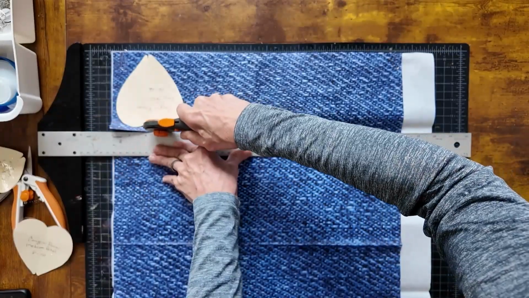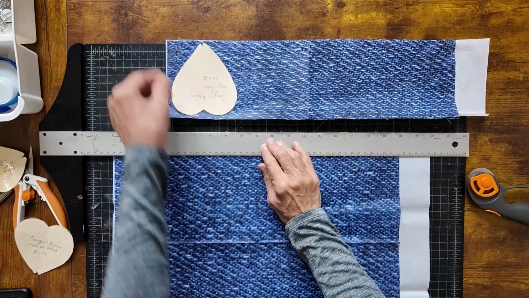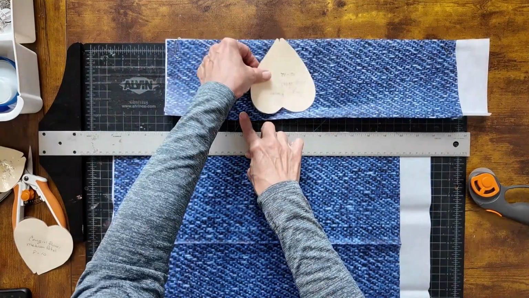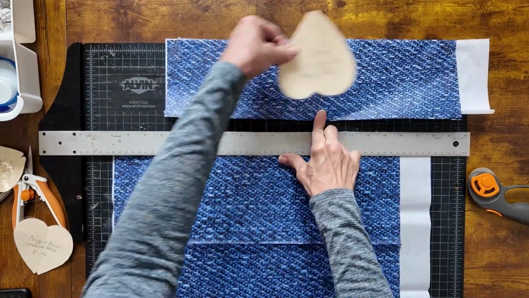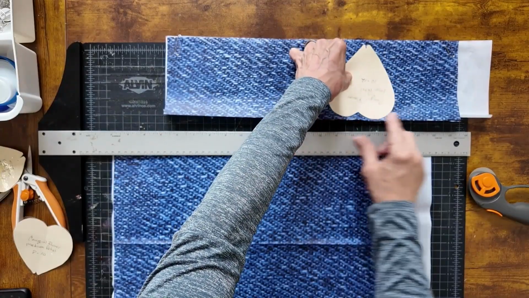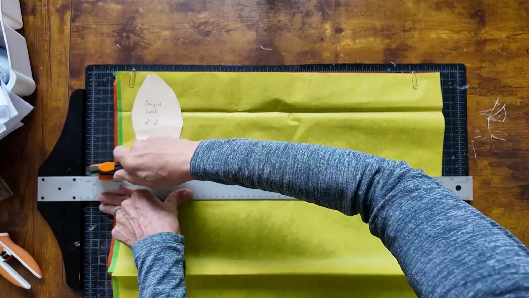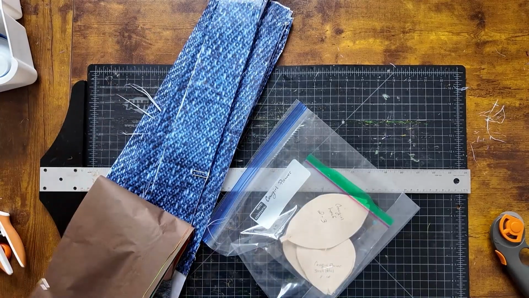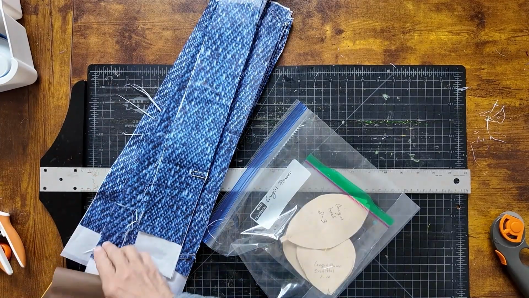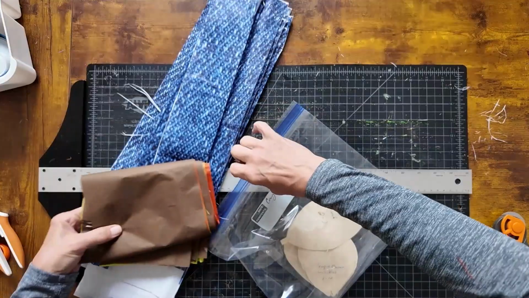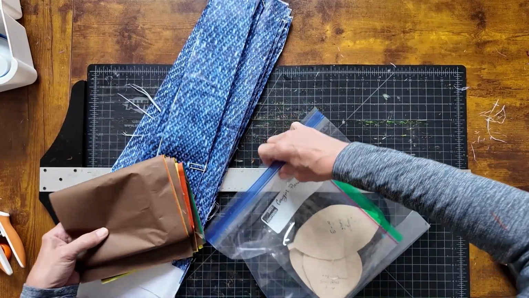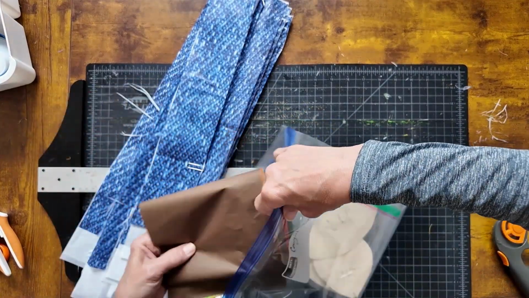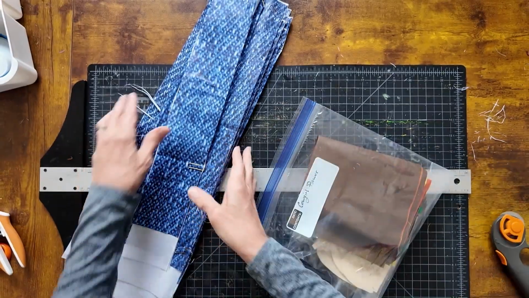I even go so far as to cut out my paper strips. I determine how many petals will fit on each strip, and then I know how much paper I'm going to need. I do the same thing for my leaves. I cut them, prep them, and then I just fold them up and put them in the Ziploc bag. Then when I'm ready to do this project, everything is all in one place and ready to go.